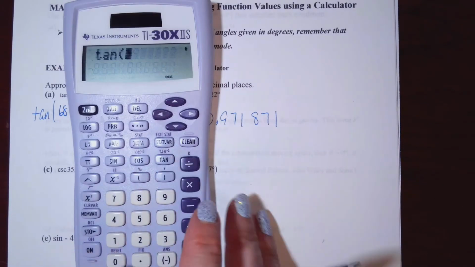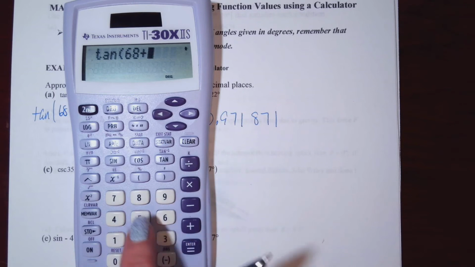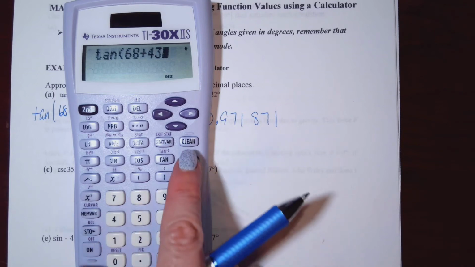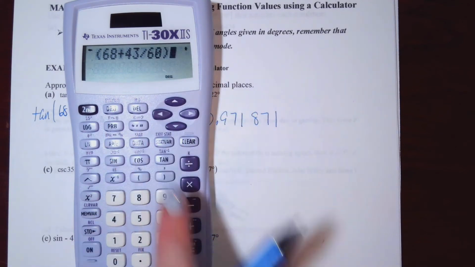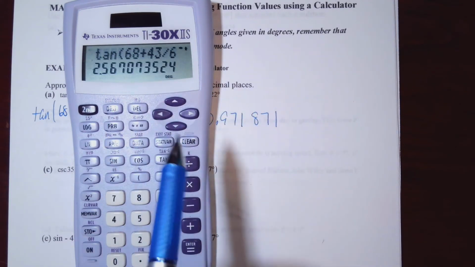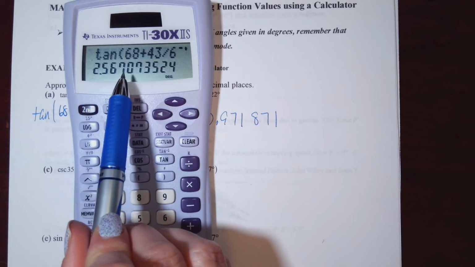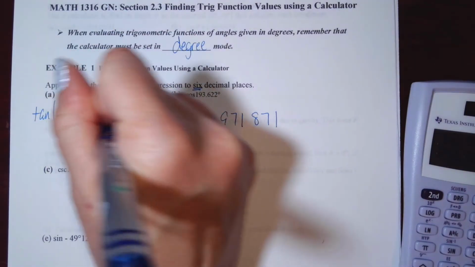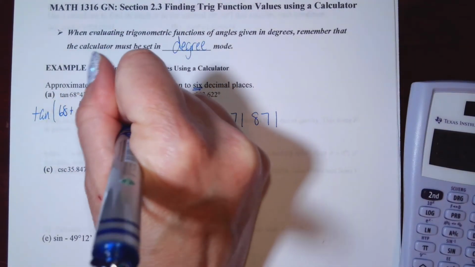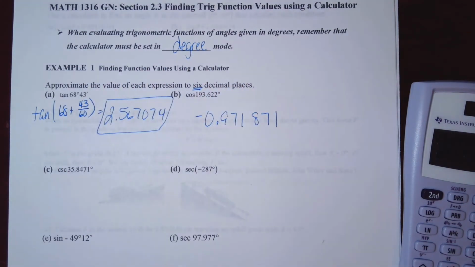I'm going to find my tangent of 68, and the calculator is going to do the order of operations correctly for me. 68 plus 43/60 degree. This tangent function value is 2.567074. So a positive 2.567074 when I round to my 6 decimal places.